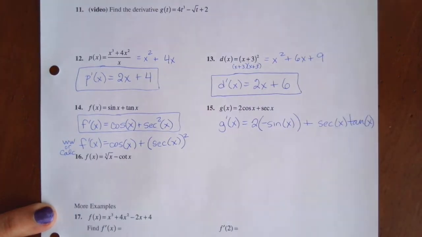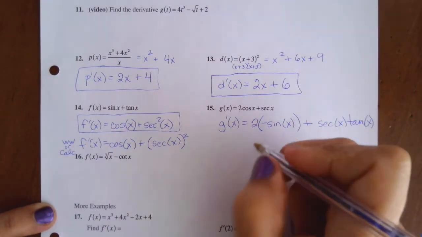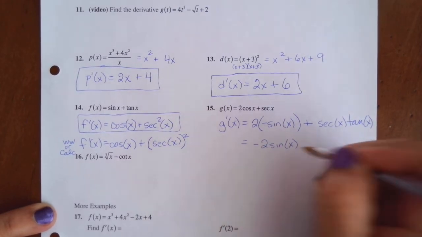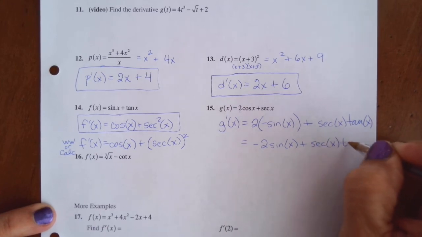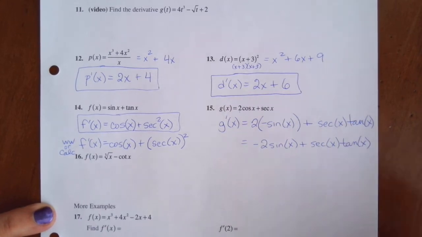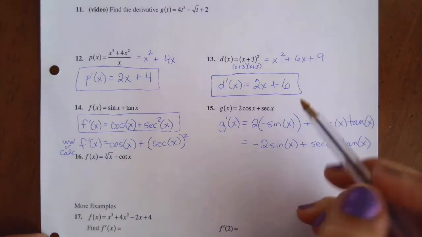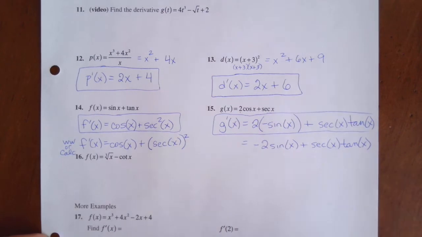And again, you could put that into WebWorK just like that. If you were doing that problem, I would mark this correct. If you want to simplify it, then you would end up with negative 2 sine of x. And that's fine. They're all correct answers. The nice thing about finding the derivative is you do not have to simplify it unless you need to, unless you're asked to, or again, you're using it in a problem. So I'm okay with this. That's the first step, always works.